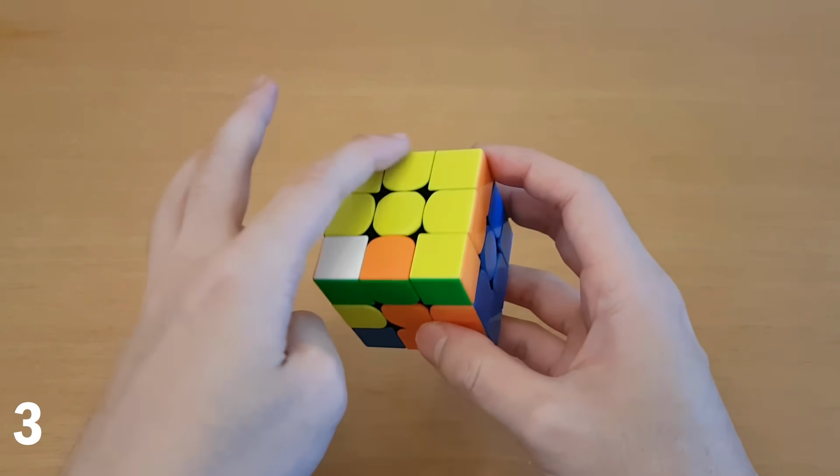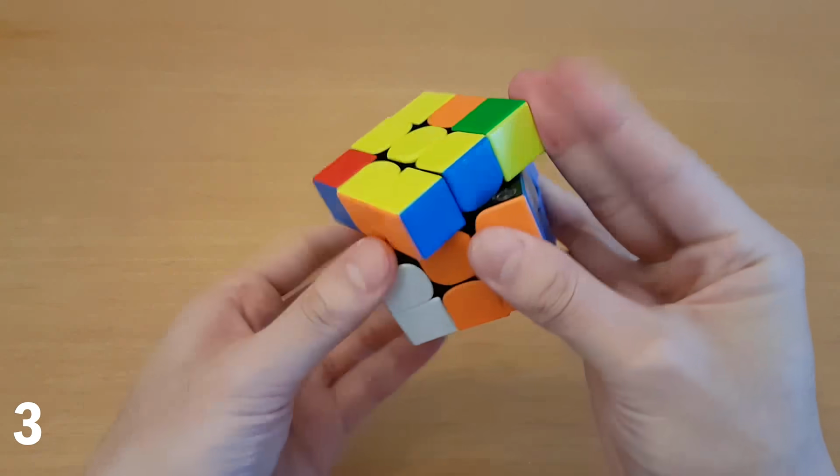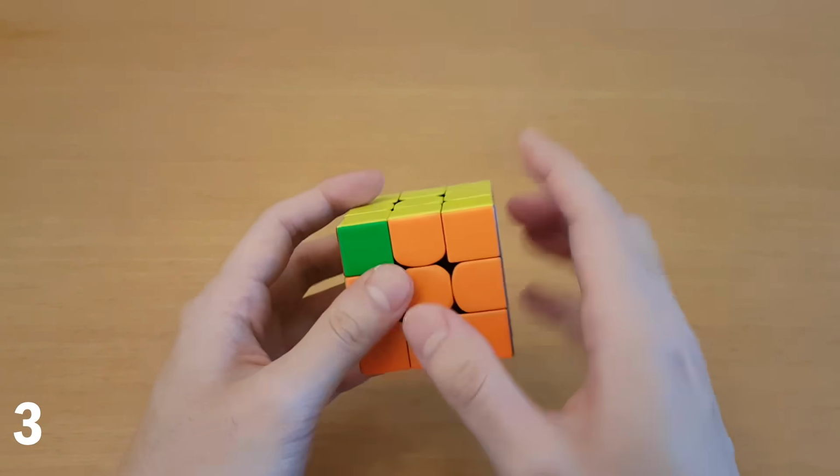And not super on topic, but just because I've been showing what to do when all yellow's on top, there are ways to just solve F2L pairs like that while preserving all of OLL, and that's shown in this video.